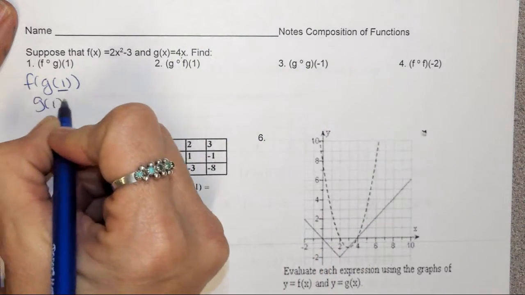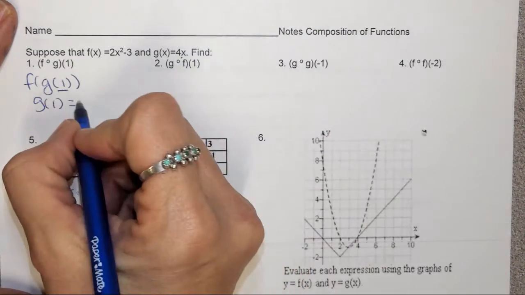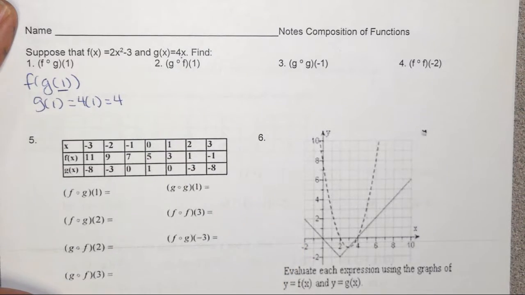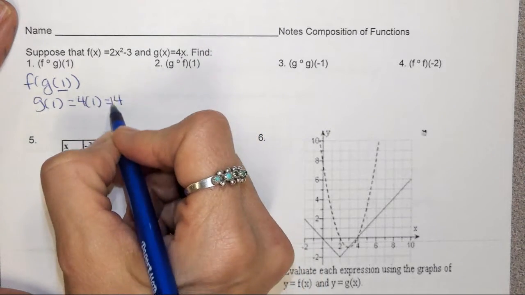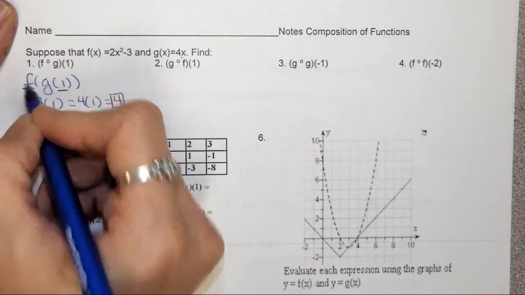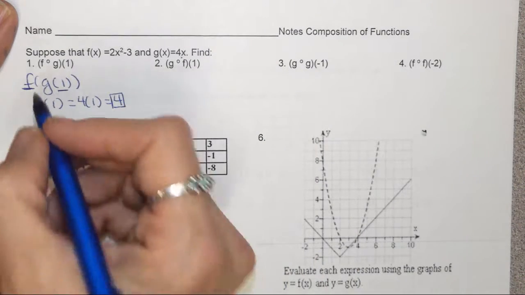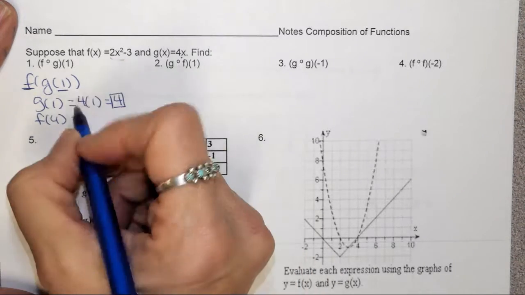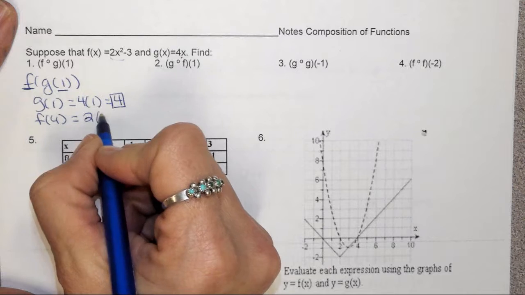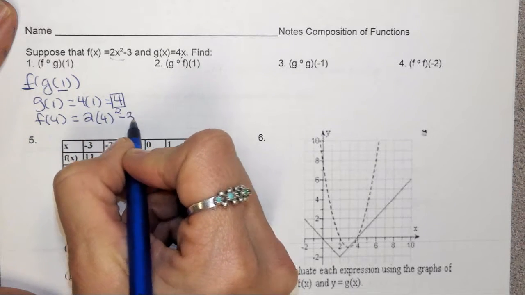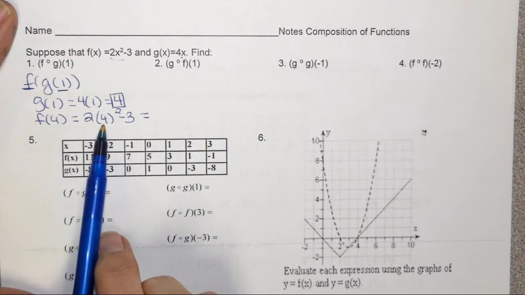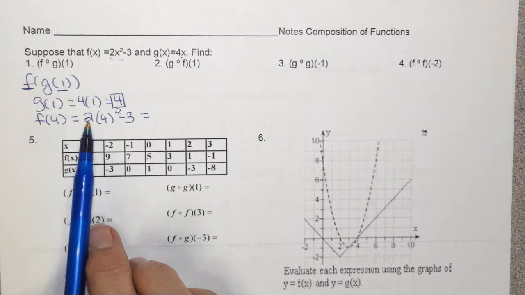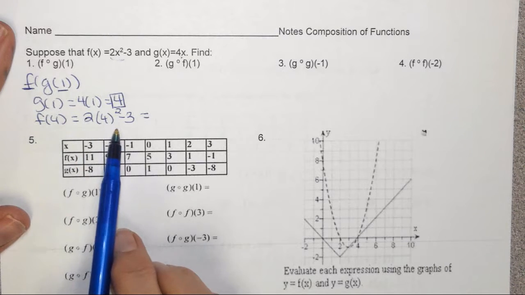So g of 1, the g function is 4 times x. I'm going to write 4 times 1, and 4 times 1 is 4. Then because it's a composition function, you're going to take the answer 4 and plug it into the function on the outside. So we're going to plug it in for f. So f of 4. My f function says 2x squared minus 3, so I plug in a 4. 4 squared is 16. You're going to multiply 16 times 2. Then you're going to subtract 3.